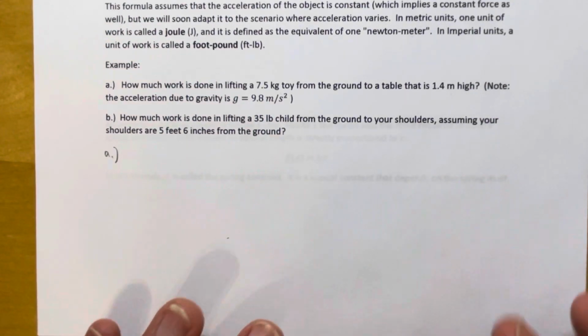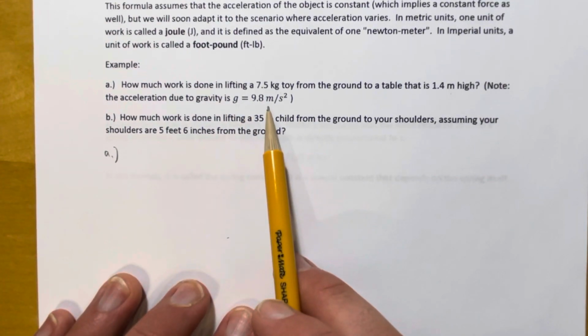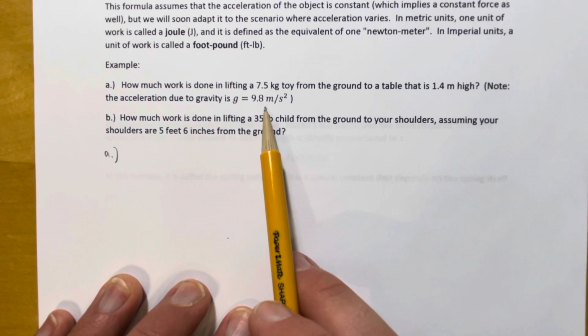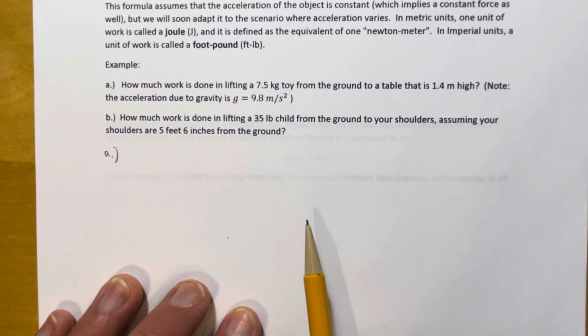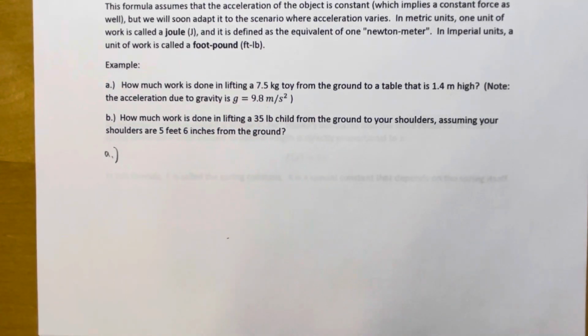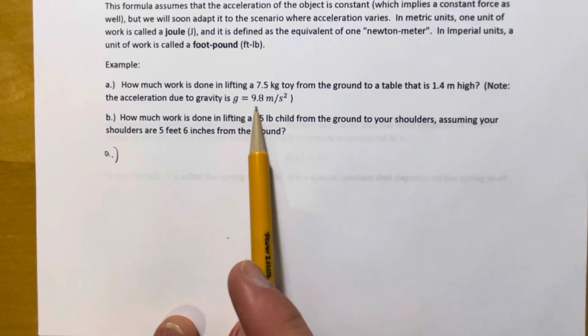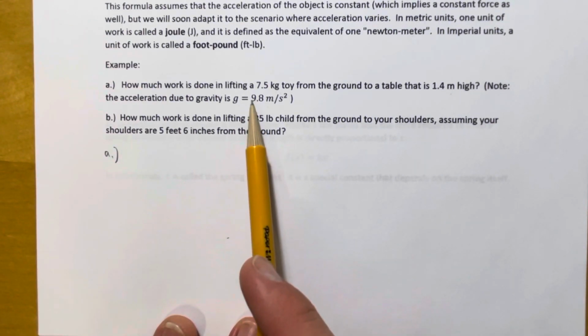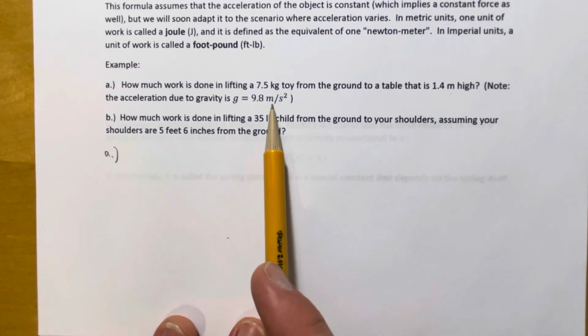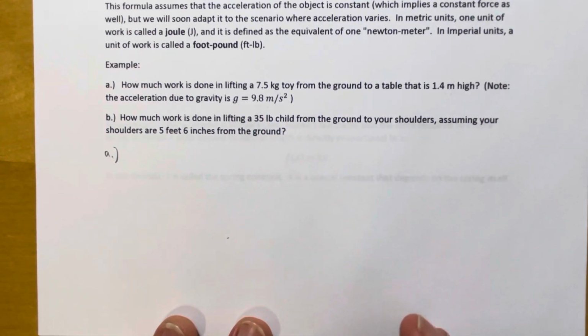Now, we're talking about the acceleration due to gravity here, and that's actually the acceleration that I want to use in that formula. The reason why is that lifting an object straight up from the ground requires me to overcome the force due to gravity, so I can think of that as applying a force that's going to counteract this force due to gravity by acting in the opposite direction.